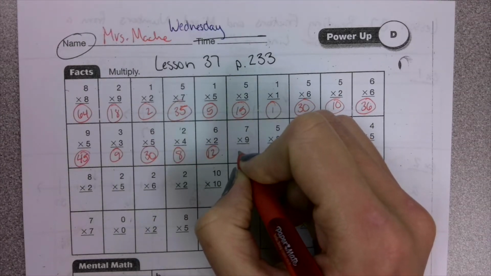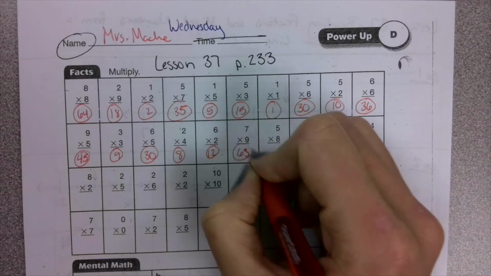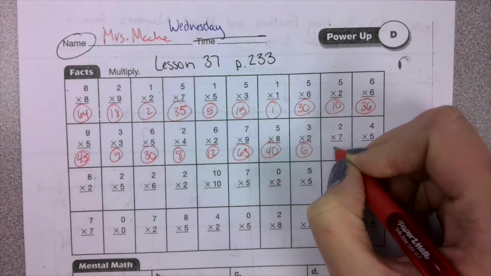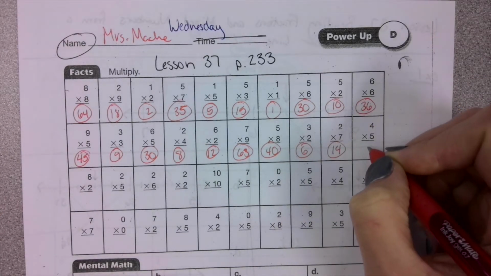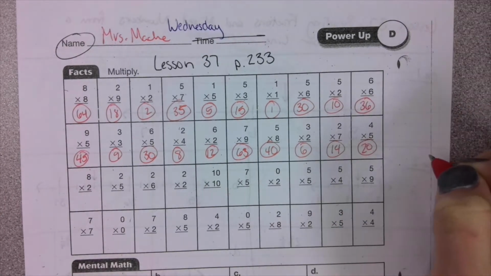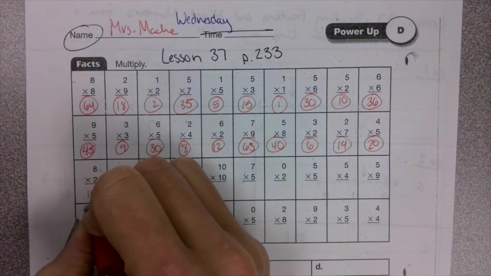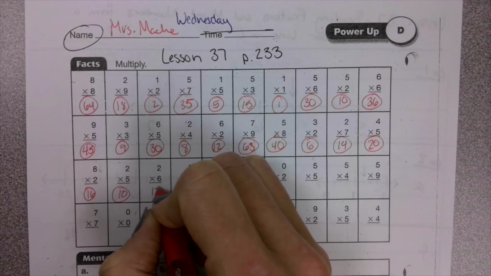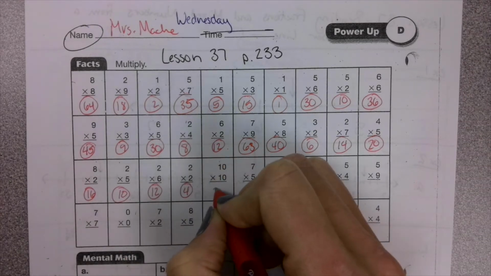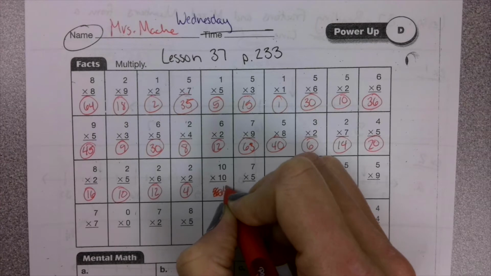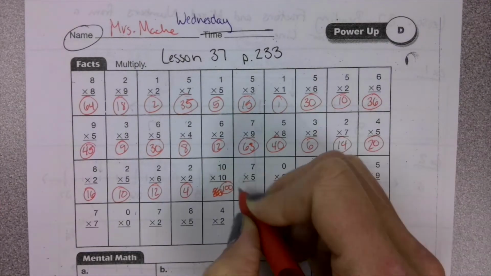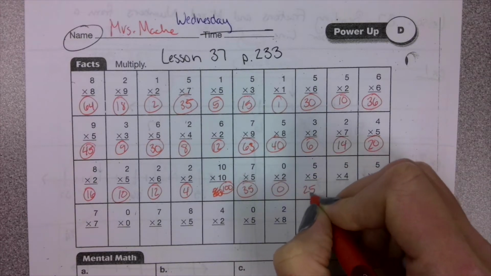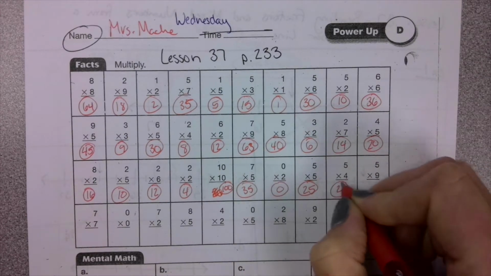7 times 9 is 63. 5 times 8 is 40. 3 times 2 is 6. 2 times 7 is 14. 4 times 5 is 20. 8 times 2 is 16. 2 times 5 is 10. 2 times 6 is 12. 2 times 2 is 4. 10 times 10 is 100. 7 times 5 is 35. 0 times 2 is 0. 5 times 5 is 25. 5 times 4 is 20.